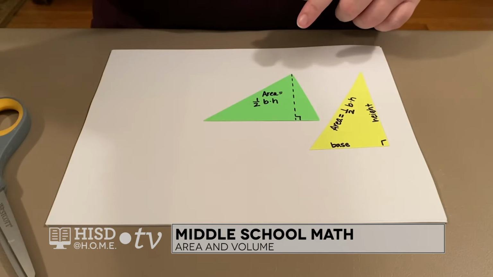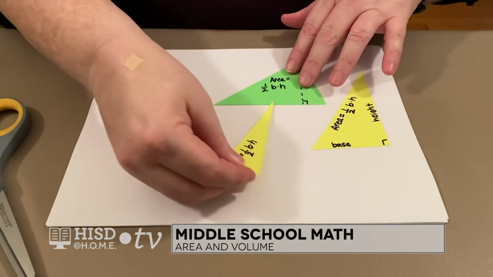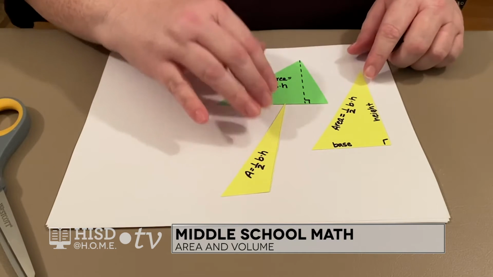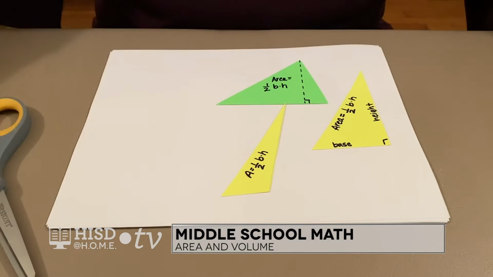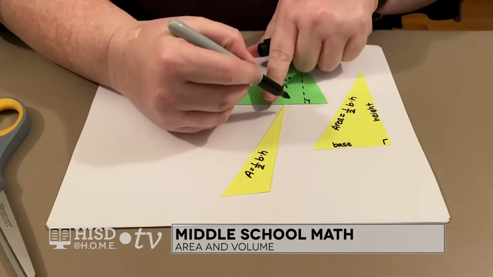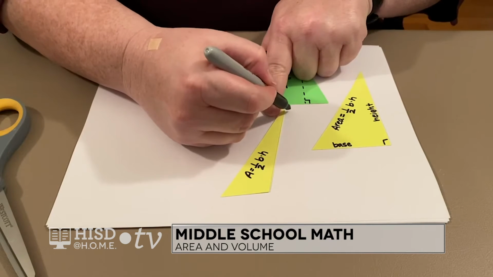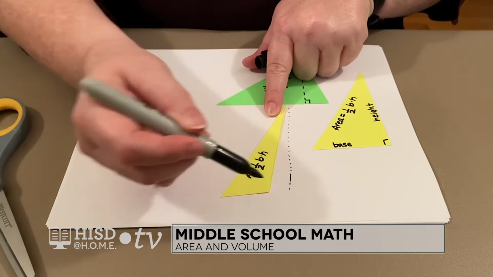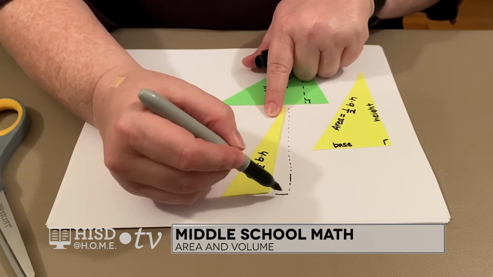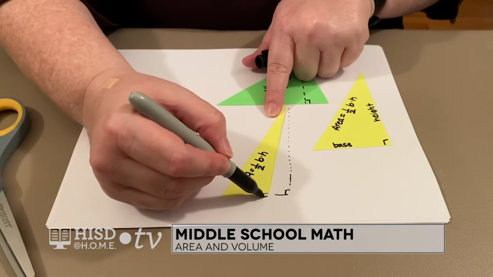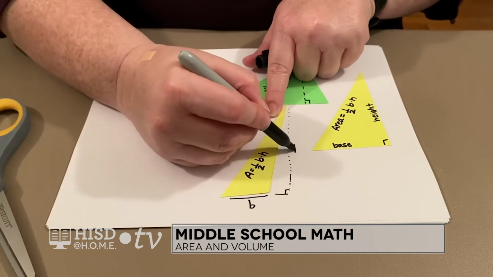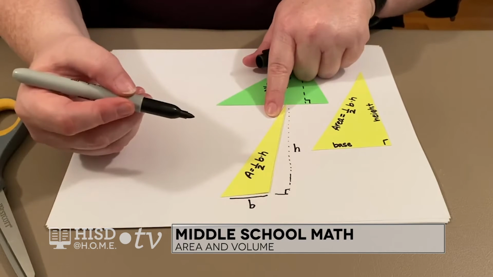And then, this one's always a little more difficult. When I look at triangles like this, some of the situations is that my height may actually fall outside of the triangle. So this would be the height, and this is the base. So this is the base, and this is the height of my triangle.